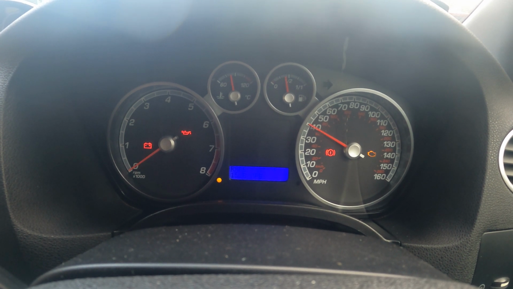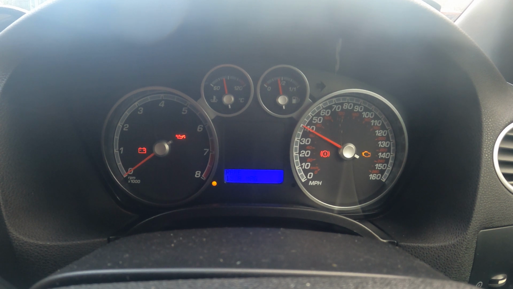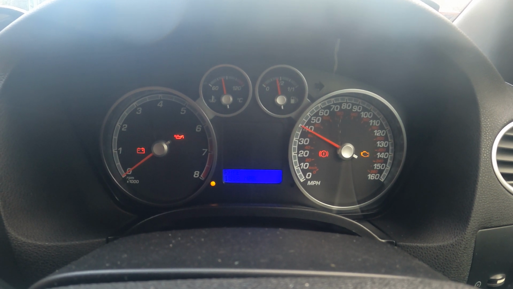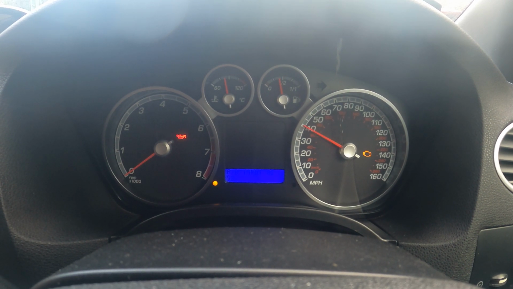Distance to empty 66 miles. 15.8 mpg. PATS key flags, AD input.